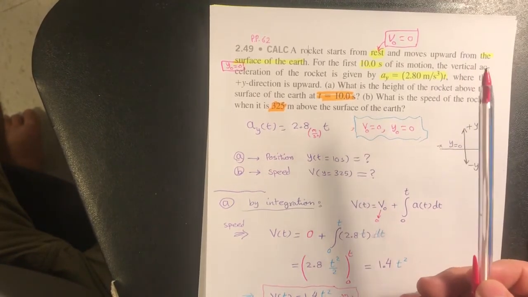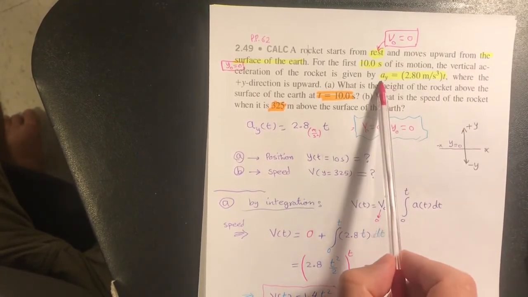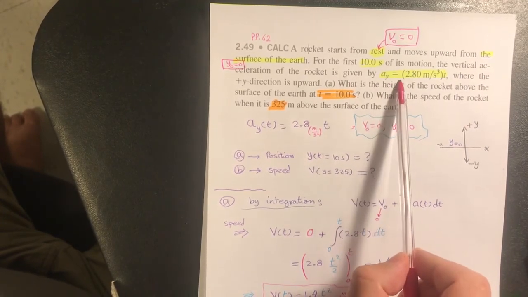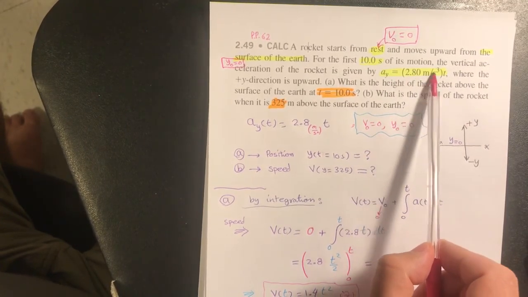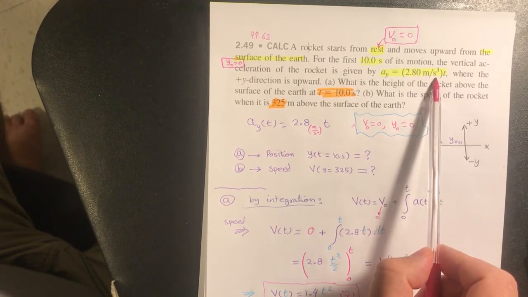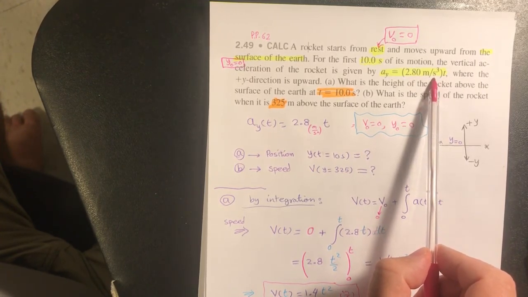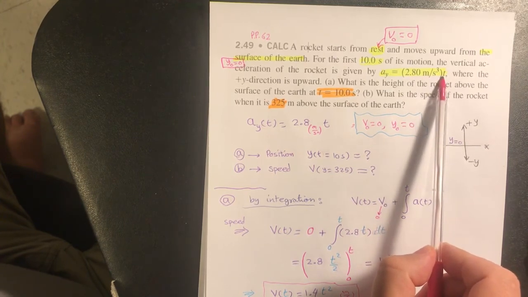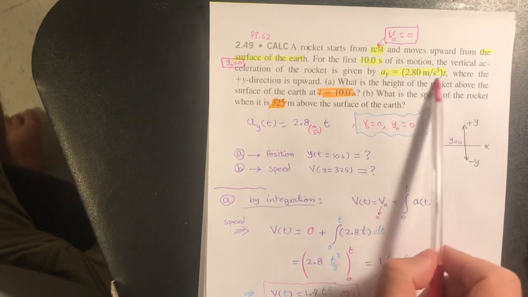We have acceleration function a_y given by a_y is equal to 2.8 meters per second cubed multiplied by time. All of this term is acceleration.